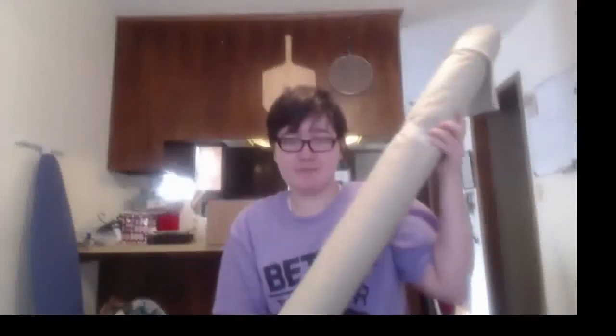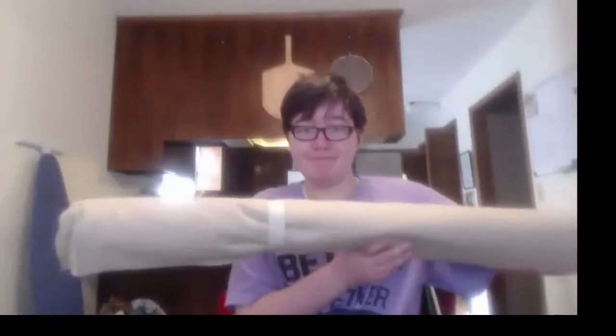So I went to my local fabric outlet, upholstery fabric outlet, and got 4 more yards of it. And so that's going to be the base of her dress and also the main color of my vest.